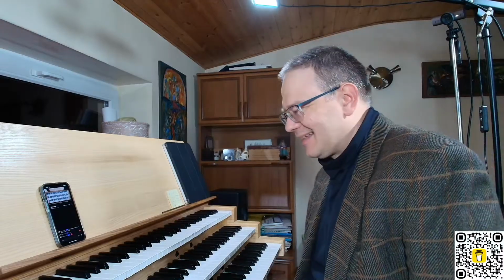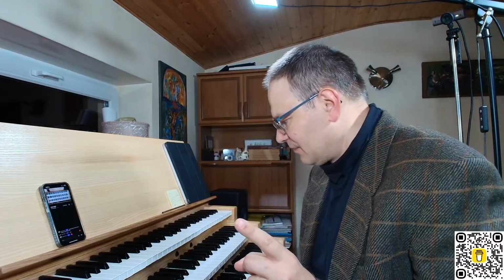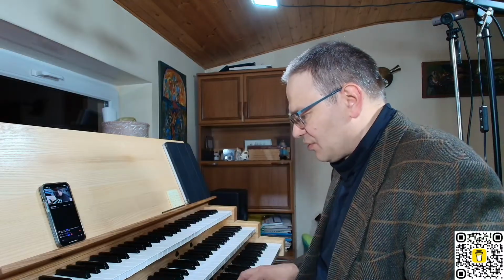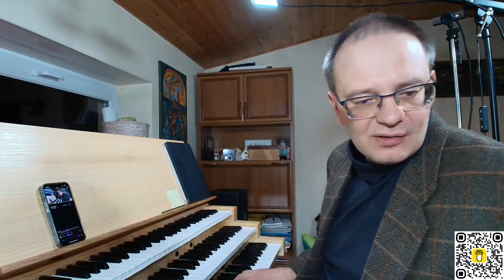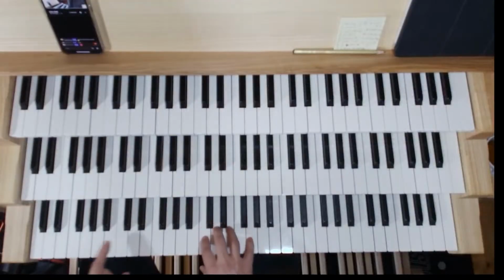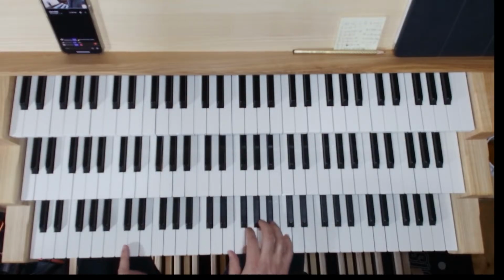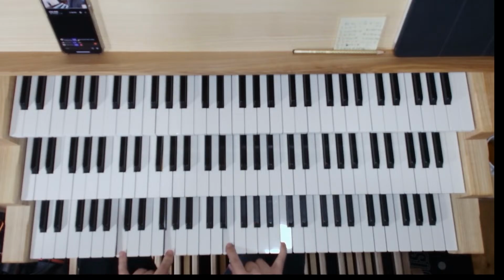So basically, today, what we're going to do is how to switch. Let me show you the keyboard. From closed position to open position.